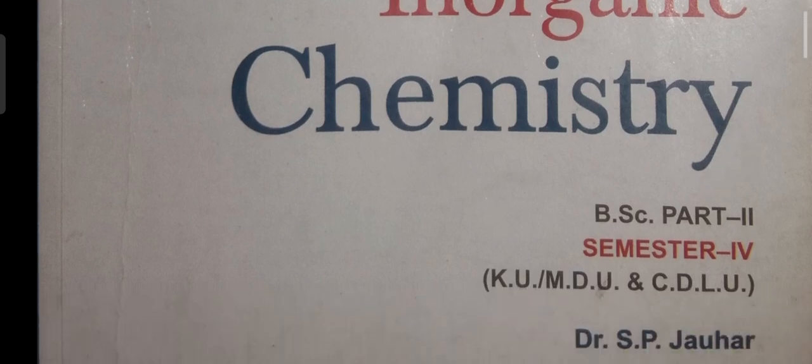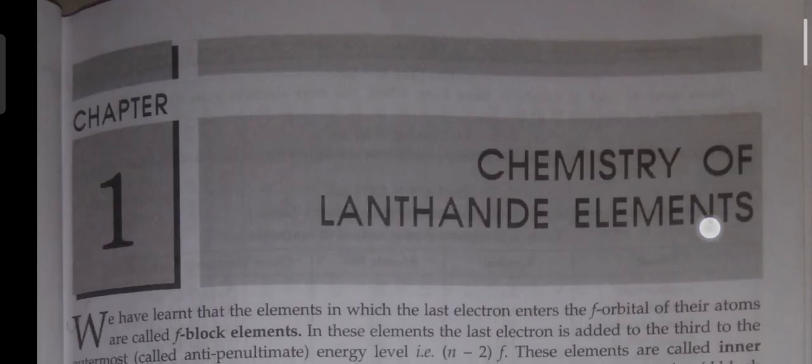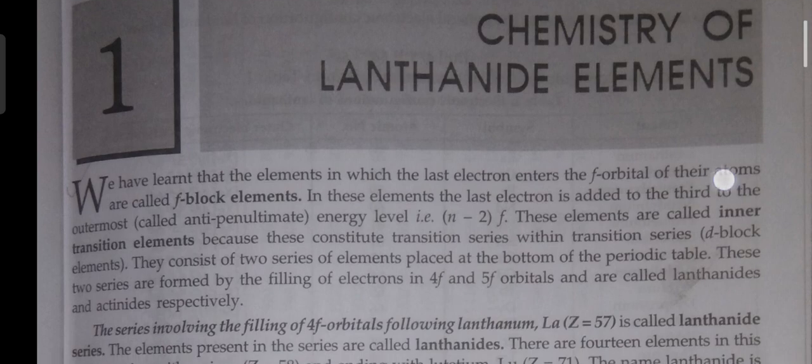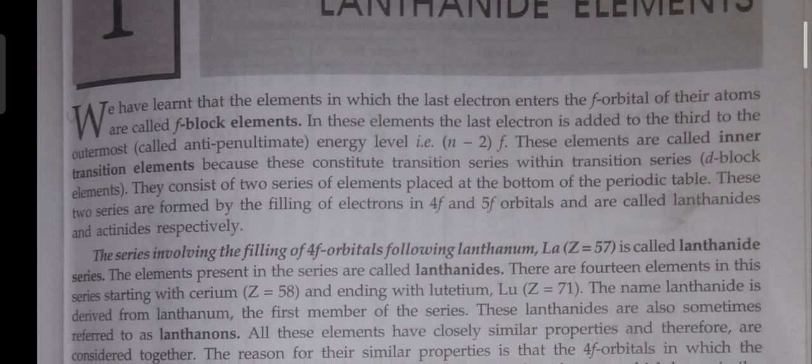Inorganic Chemistry, Semester 4th. Chapter name is Chemistry of Lanthanide Elements. We have learned that elements in which the last electron enters the f orbital of their atoms are called f block elements. In these elements, the last electron is added to the third to the outermost, called anti-penultimate energy level, that is (n-2)f.